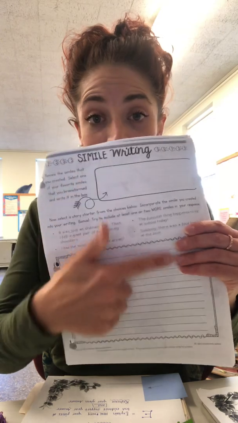Now, what I would like you to do on your own, and then I want you to take a picture of each page and send it to me, is the page that has you doing the simile writing activity. It's like 2 or 3 pages over.